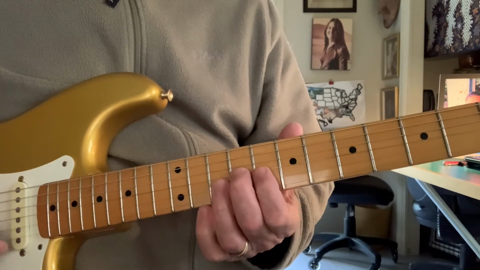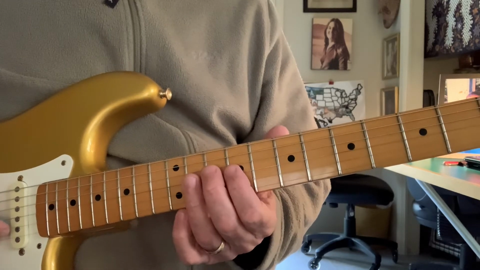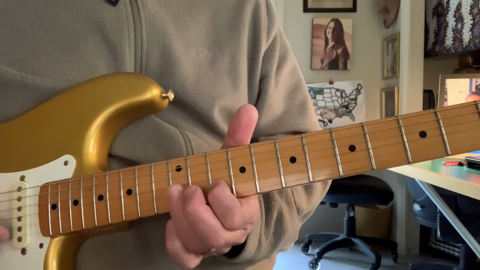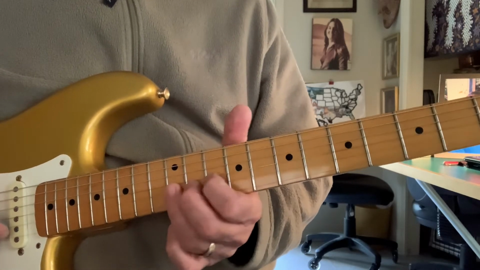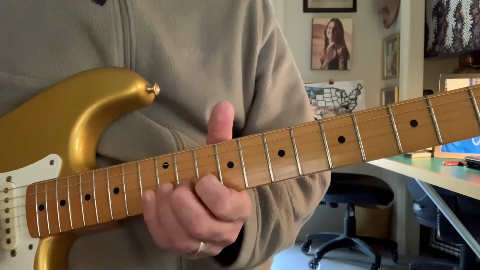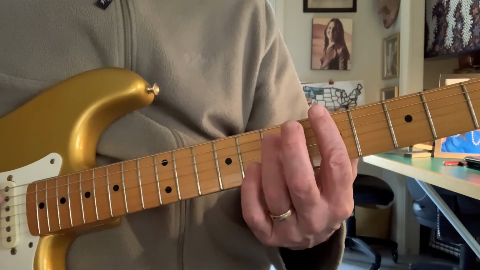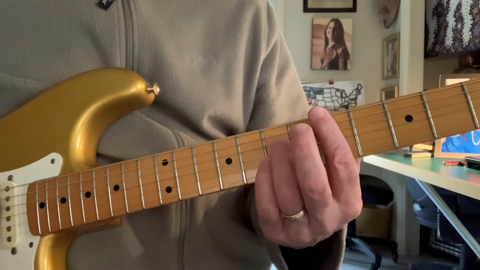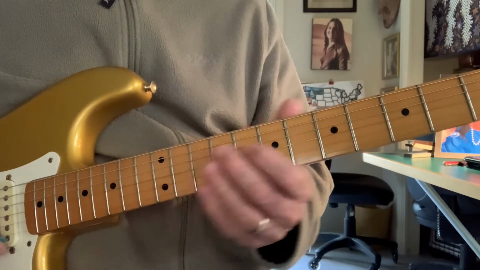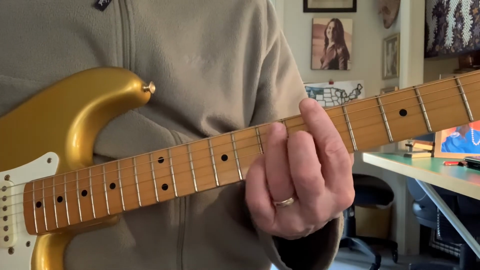And I call that the back side of the D shape. The front side is the BB side. 5, 6, 1, 2. 5, 6, 1, flat 3. The time when the flat 3 is applicable is against the 4 chord, because the 4 chord has a flat 3 in it. It's right in the chord.